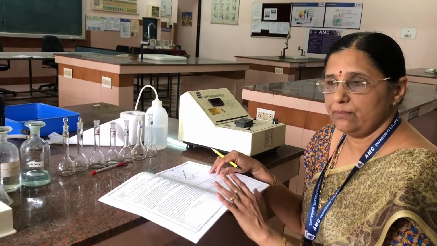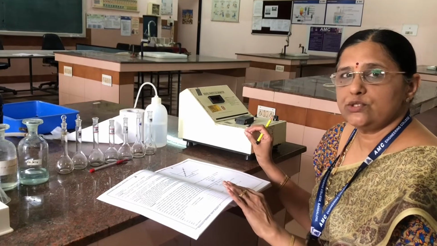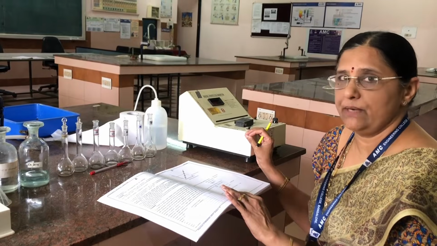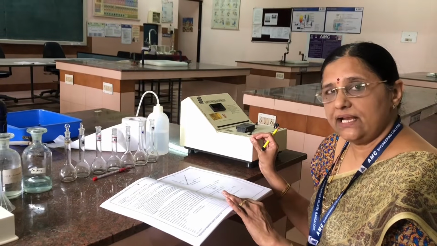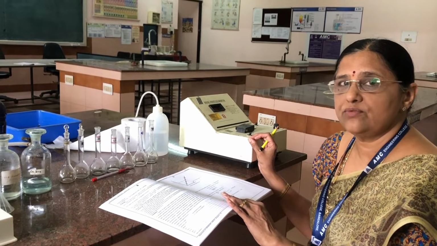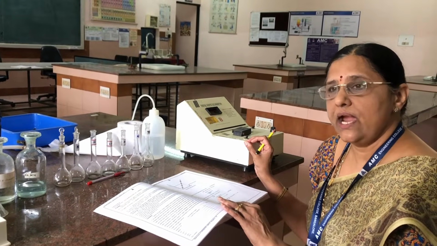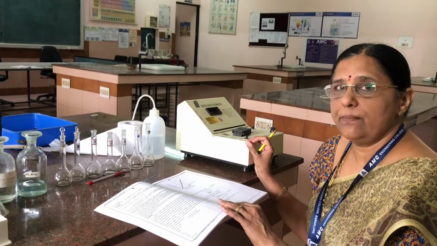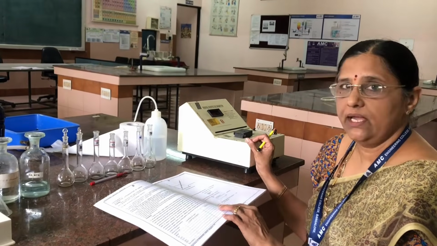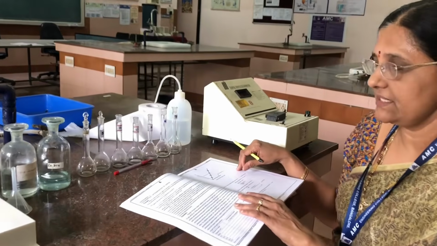Please keep in mind that this instrument works on the principle of Beer-Lambert's law, passing light radiation of wavelength 620 nanometers through the colored solution, and we are measuring the absorbance of the solution. Okay, now coming to the demonstration of this experiment.